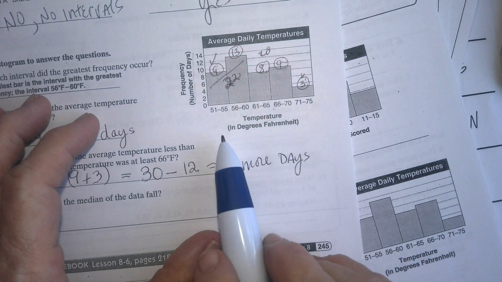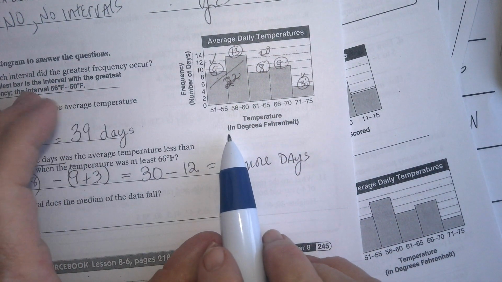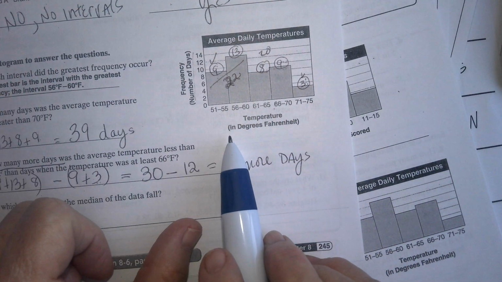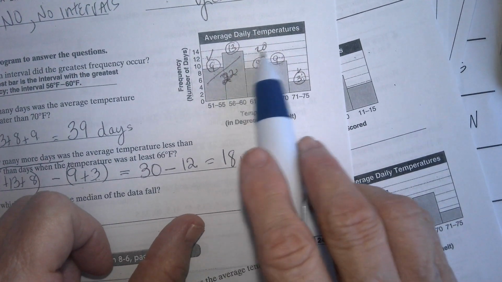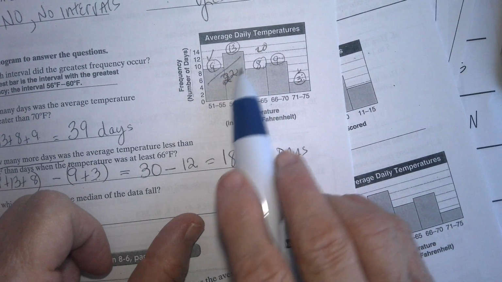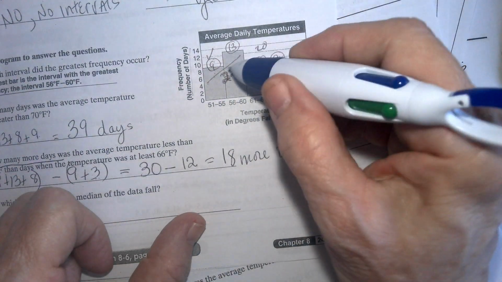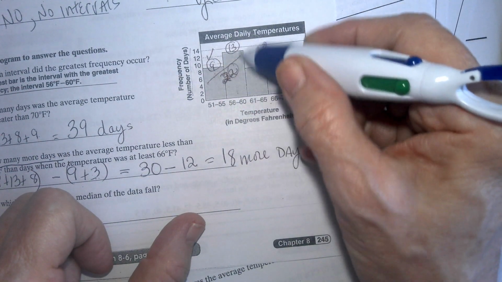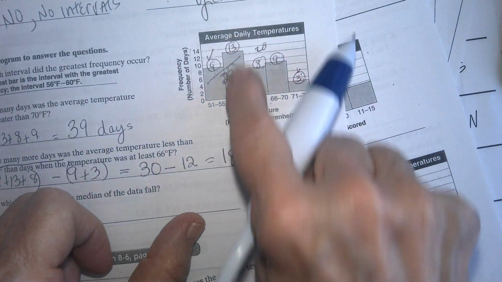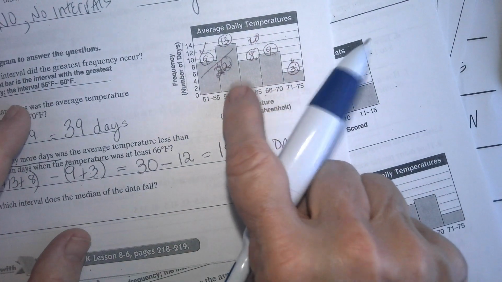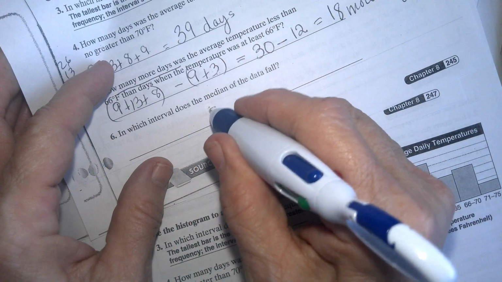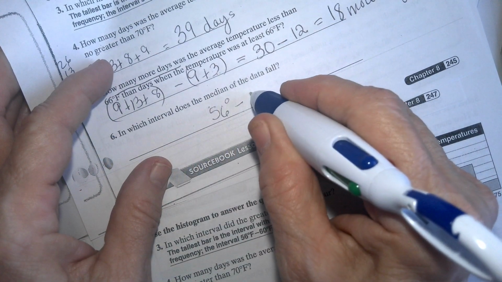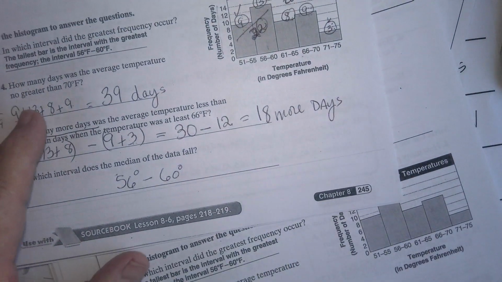Who knows where the middle one is going to fall? Yes, 21. Well, this is 20, these three together. This is 22. So the middle one would be right in here. It would be falling in this interval. So it's going to be this one right here, the interval between 56 degrees to 60 degrees. I don't get it. So I'll do it again.